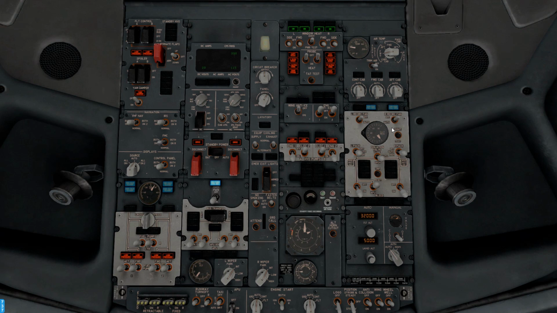Air conditioning pack switches remain auto. Isolation valve on. Engine bleed switches on. APU bleed on. Taxi and position light switches off. Ground power connect and switch on. APU can now go off.